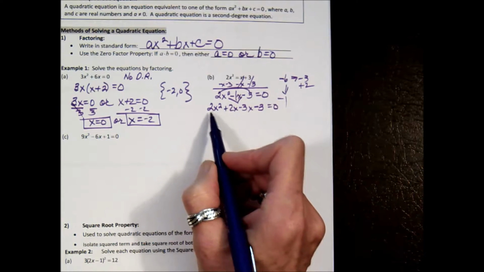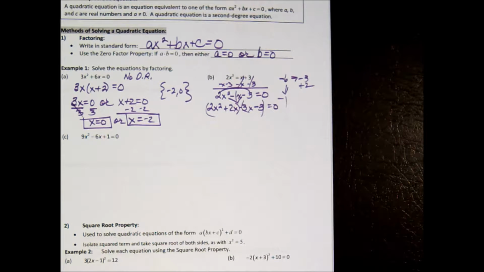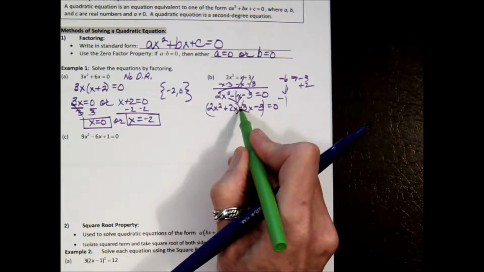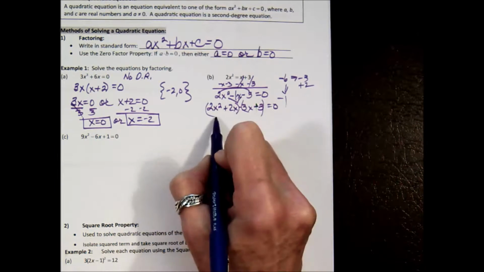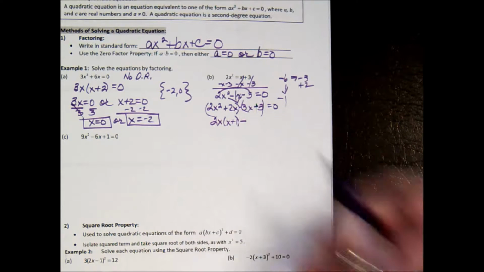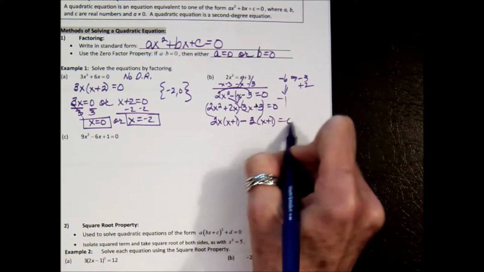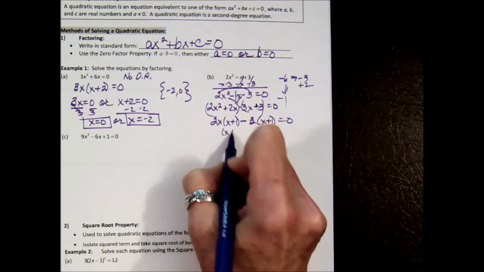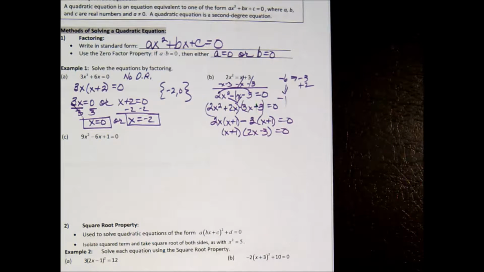Now because I have 4 terms, I'm going to group. And because I have a negative in between my two groups, I make the correction on that last term by turning it into a positive. Factor out the GCF of the first binomial and write what's left. Bring down your minus sign. Factor out the GCF of the second binomial and write what's left. Since those match, that is my first factor, and my second factor is 2x minus 3.